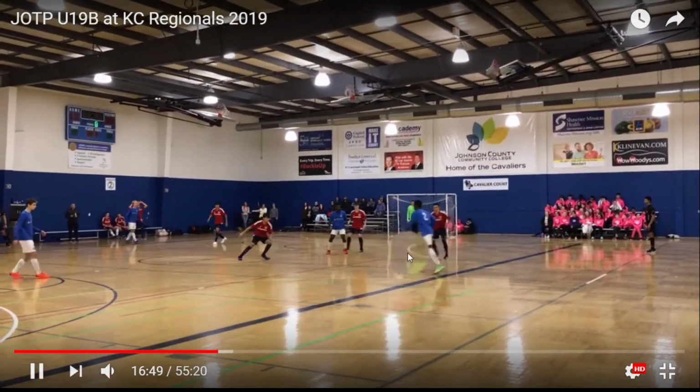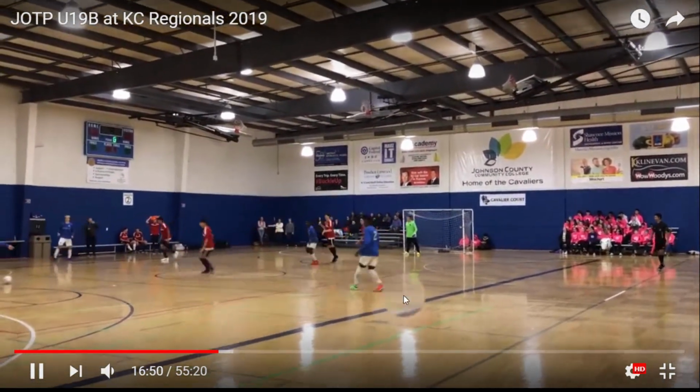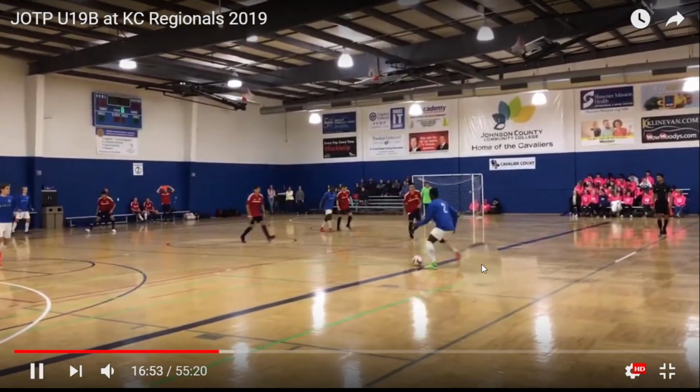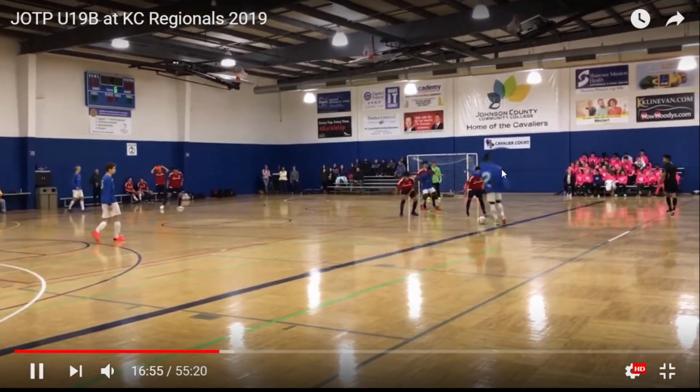Yes, this is how you control the ball on the right side. Yes, this is good. Creates passing angle. Yes, this is what I was talking about. This is very good.